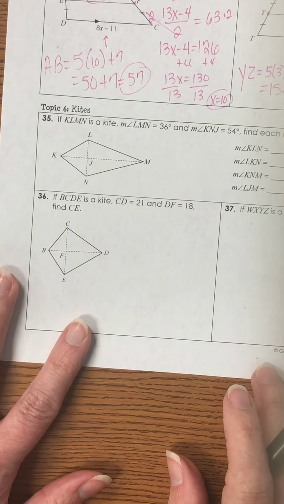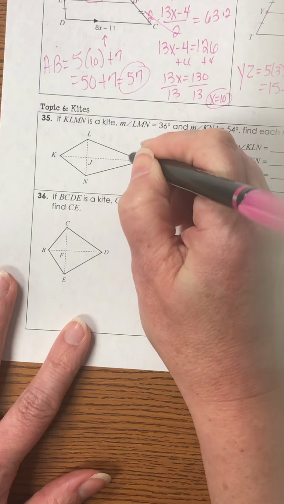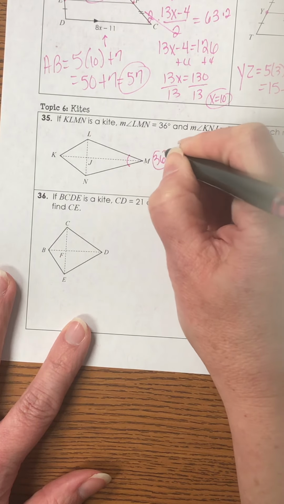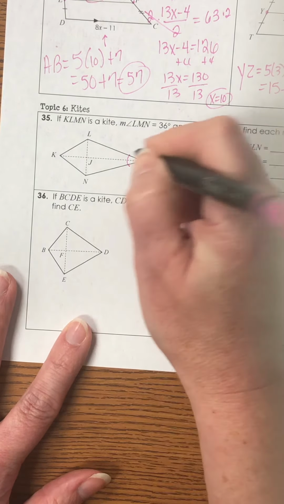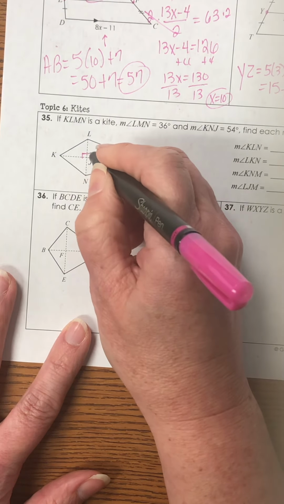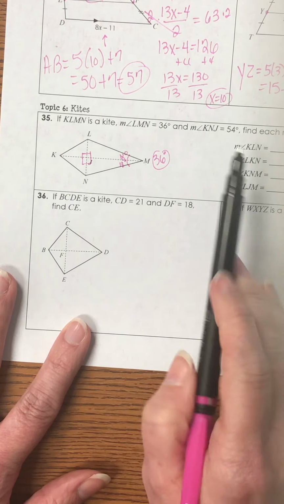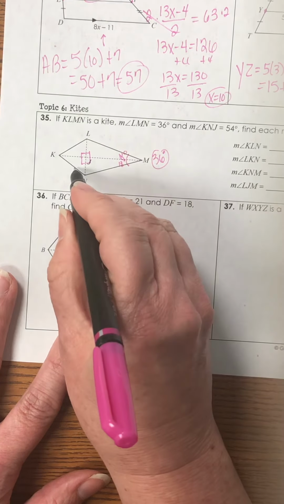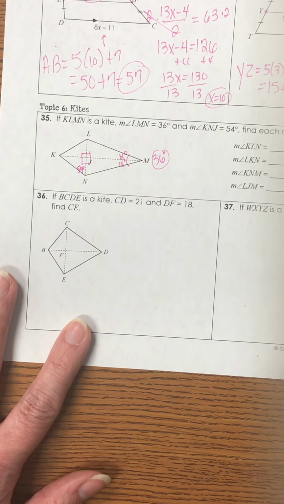It tells us that LMN is equal to 36 degrees. Okay, now if this whole thing is 36 degrees, right here, this diagonal is going to bisect those angles. So that'll be 18 degrees and 18 degrees. We know that our diagonals are perpendicular, so everything here in the middle is going to be 90 degrees. KNJ, which is this angle right here, is 54 degrees. So we're going to find each angle measure.